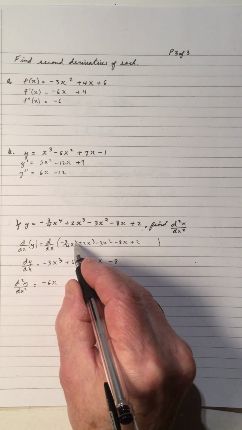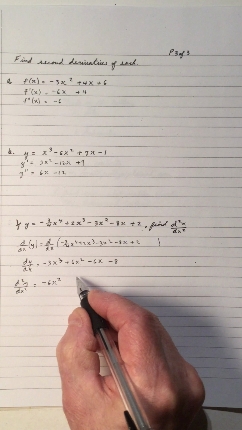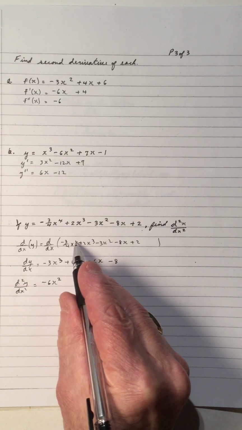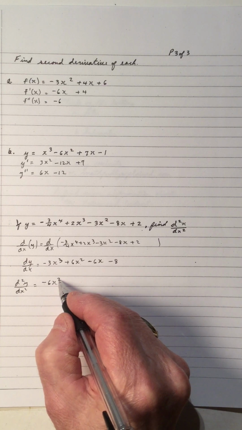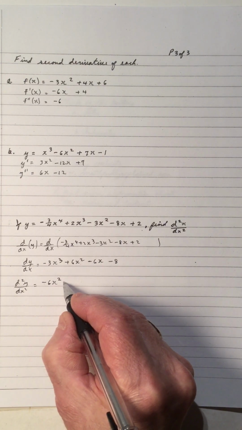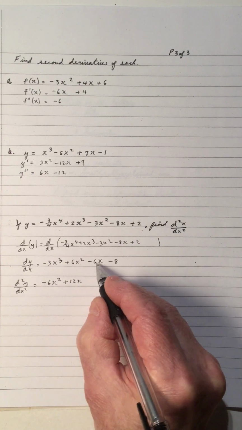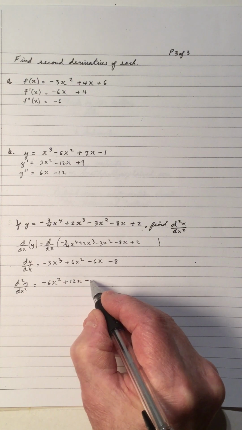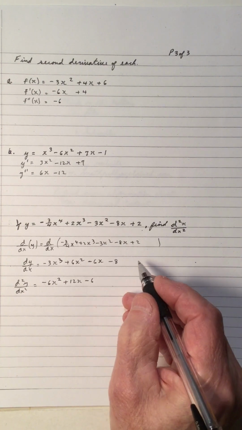See, that's a 3 there. 4 going to a 3. And the 3 goes to a 2. So the degree 4 goes to a cubic, goes to a quadratic. Cubic goes to a quadratic, which goes to a linear. 6 times 2 is 12x. And the linear goes to a constant, which is negative 6. And the derivative of a constant is 0.